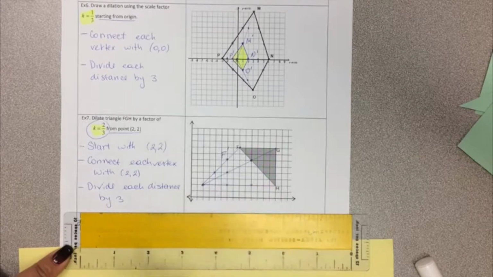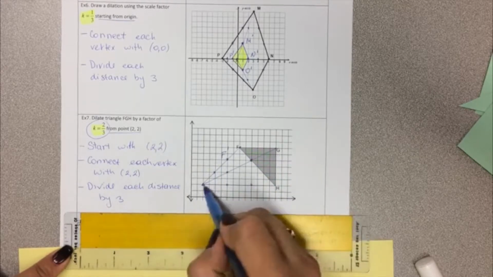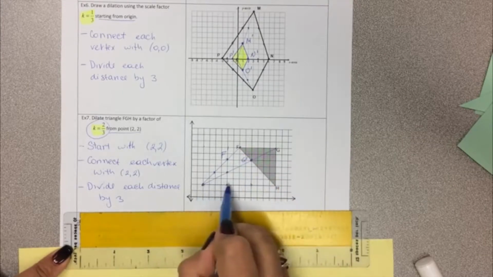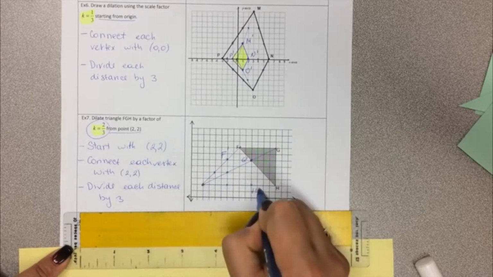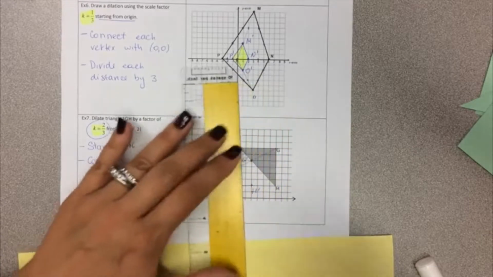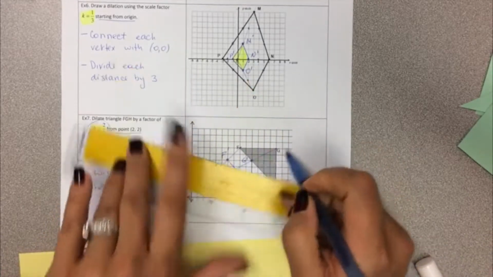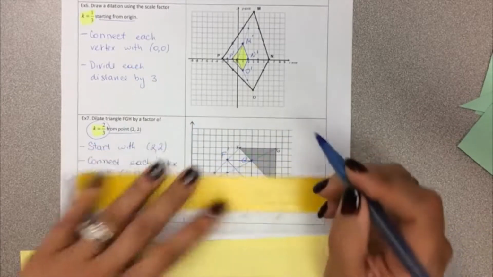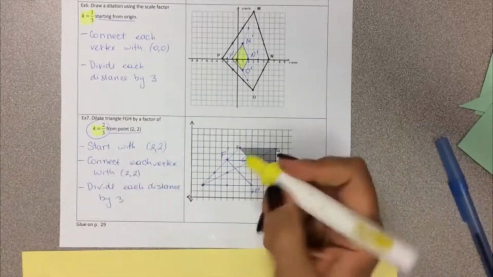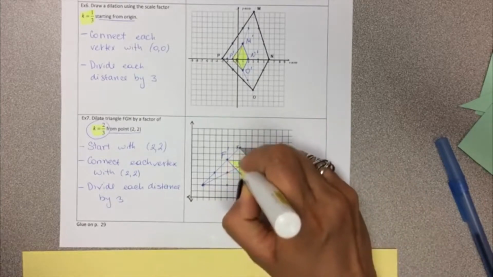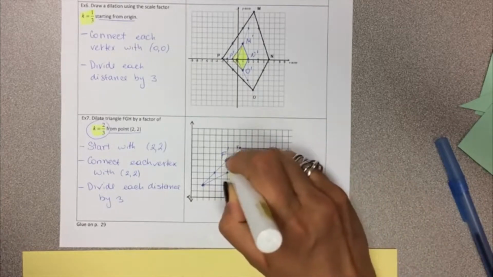1, 2, that will be F prime. For G, 1, 2, G prime. For H, 1, 2, H prime. And then connecting the vertices of the image, we have the similar triangle, which is 2/3 of the original size.